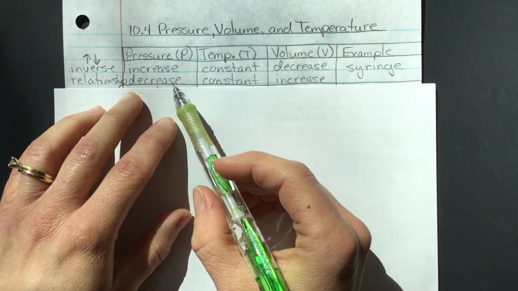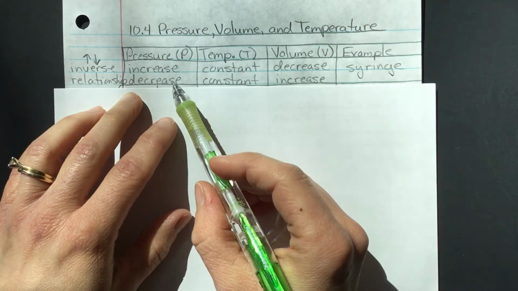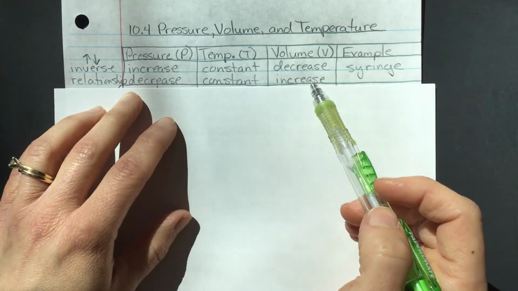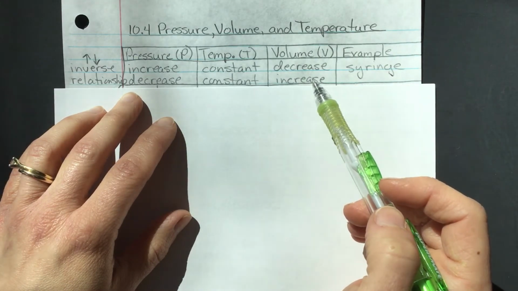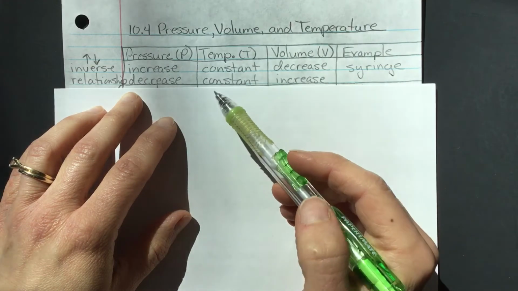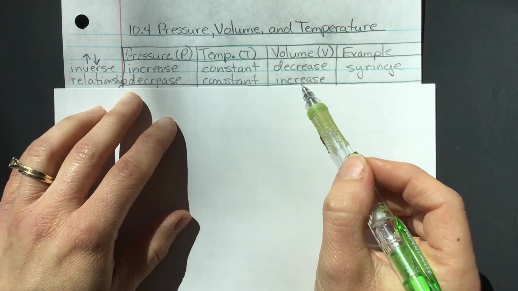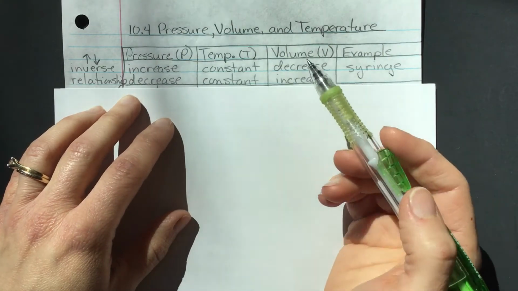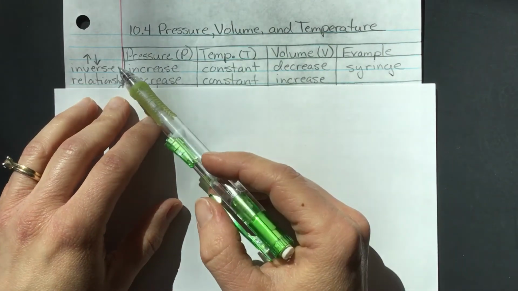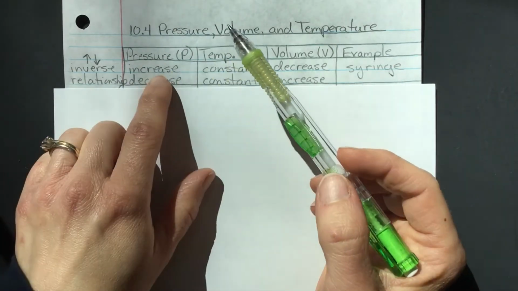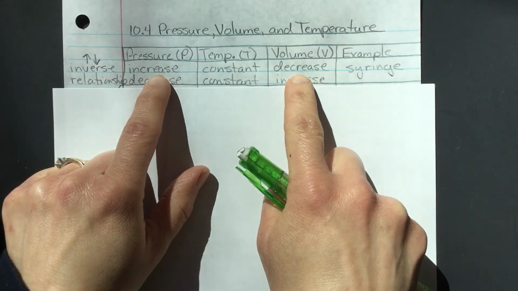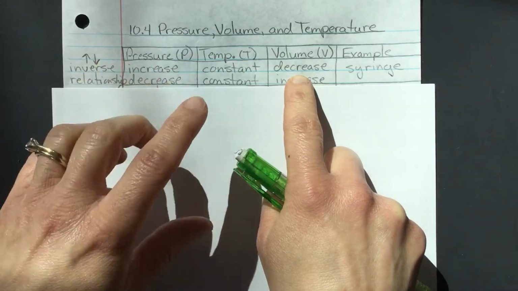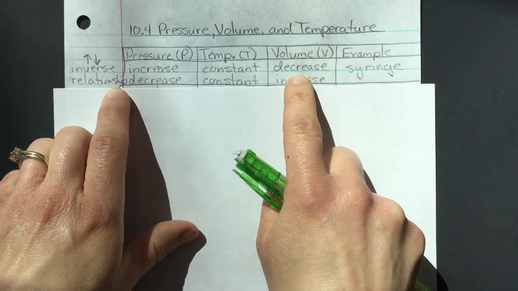Now, we also can tell that if we decrease the pressure, so if we let up on the syringe, it will increase the volume. That syringe will pop back up. And vice versa. If we were to increase the volume, we let off on the pressure. And so this relationship is what we call an inverse relationship. When we increase one thing and the other decreases, that's why I have the up arrow and the down arrow, so increase, decrease. When they're opposites like that, we call that an inverse relationship.